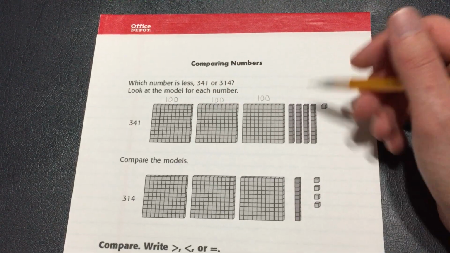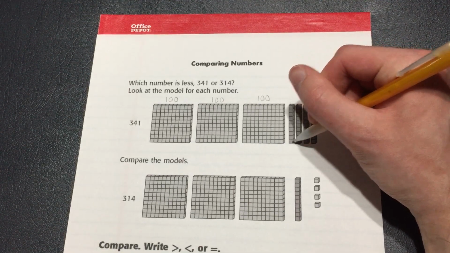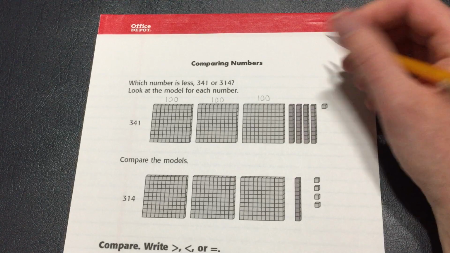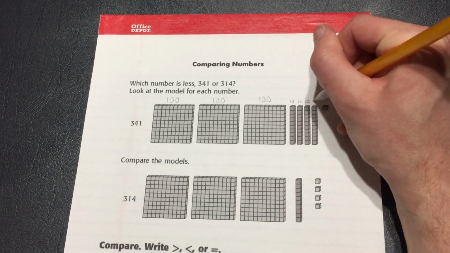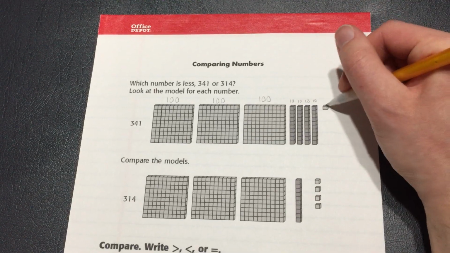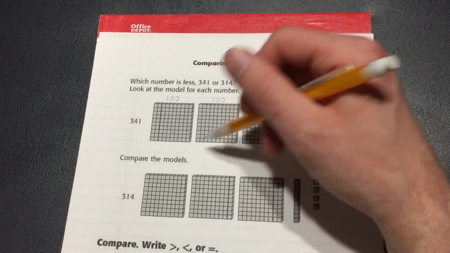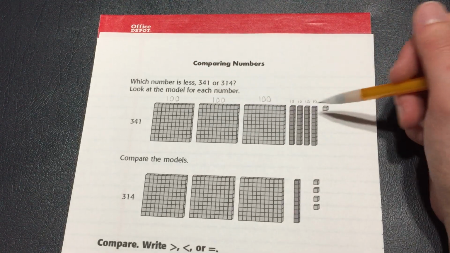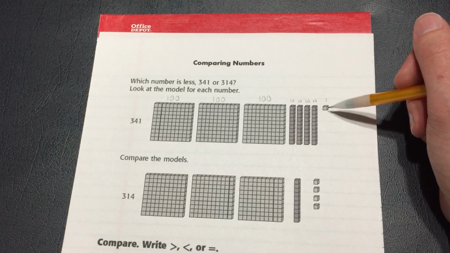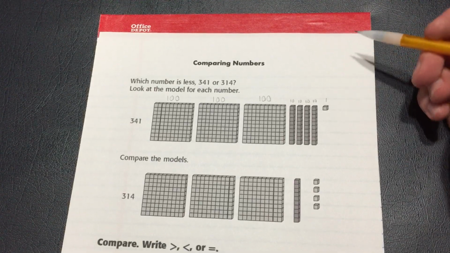Each one of these rods right here has 1, 2, 3, 4, 5, 6, 7, 8, 9, 10 of these individual little blocks. So we have a 10, a 10, a 10, and a 10. And then, of course, just this little guy right here is 1. So each one of these flats has 100 little blocks. These rods have 10 little blocks, and these little blocks are just little blocks. So there's just 1 in there.